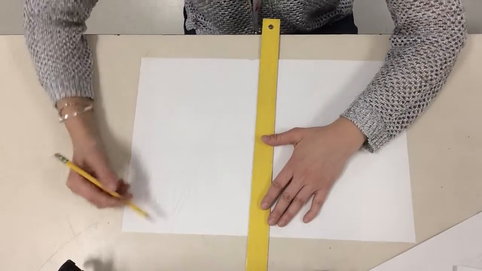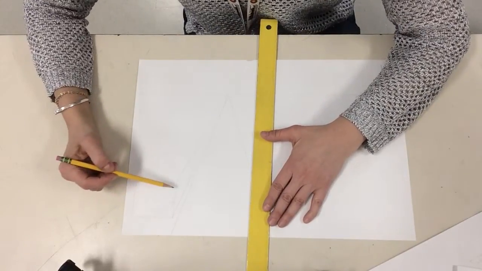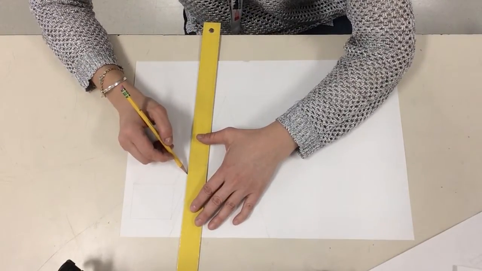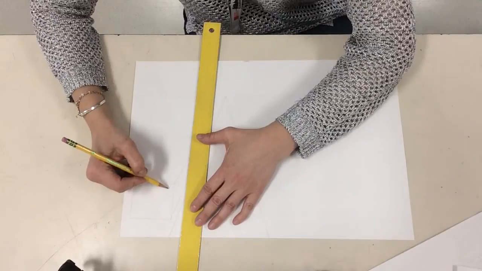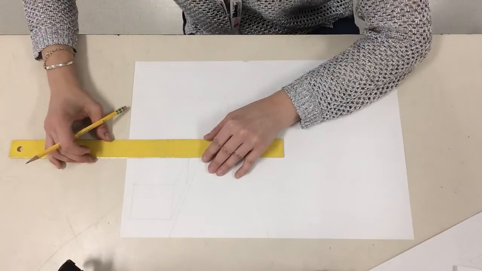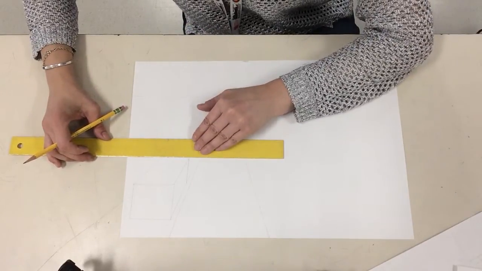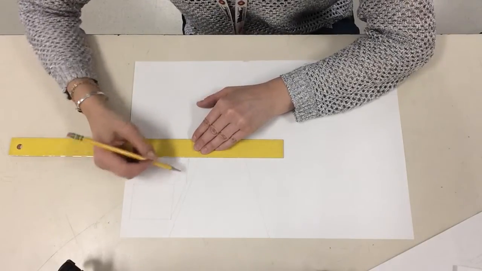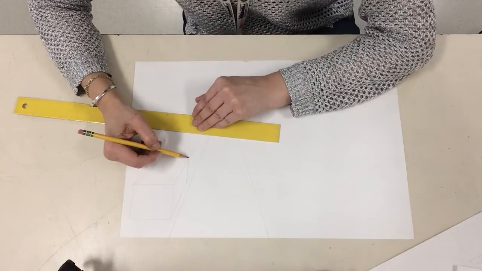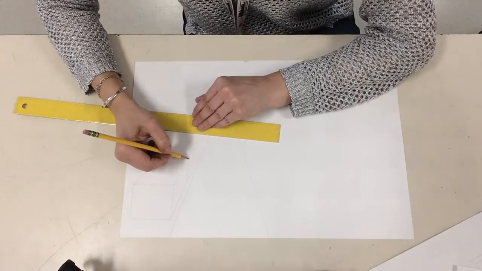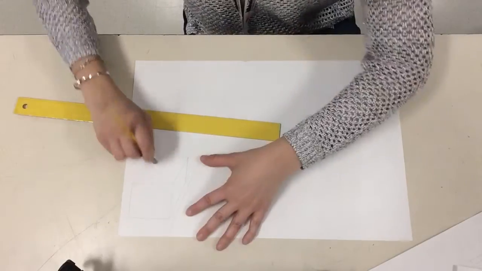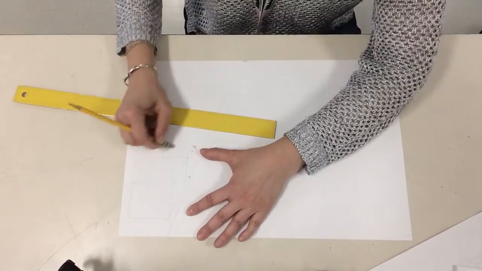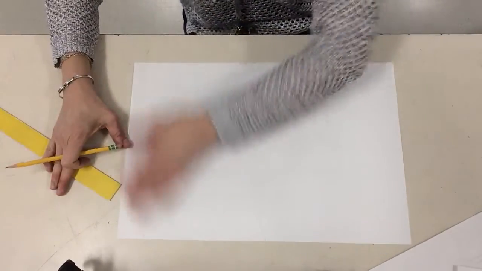Okay, now I want to end the form, so I want it to be parallel to the front. So I'm going to give this a back, and this is a right angle, so my back is also going to be a right angle. So we're dealing with right angles, parallel lines, and perpendicular lines, which I'll also define in another video. So I'm going to erase these little tails, and there's my first form in one point perspective.